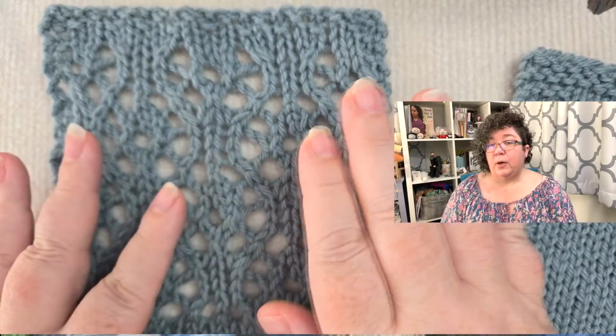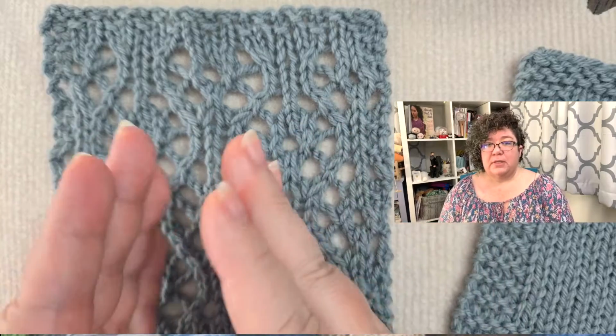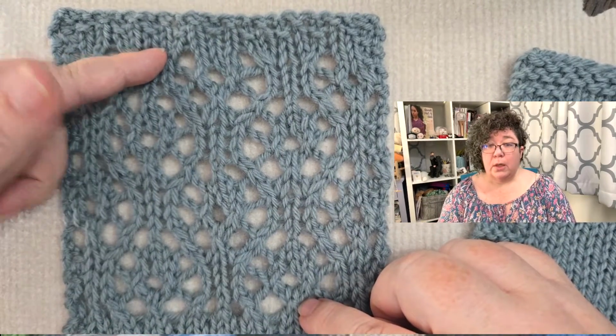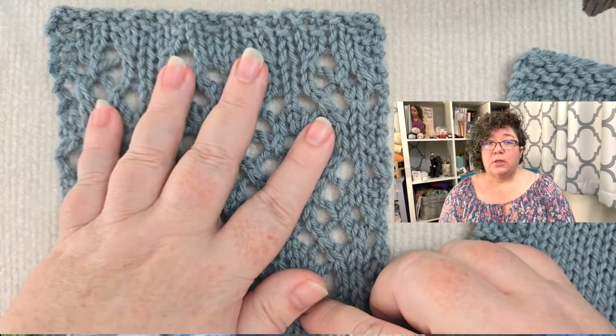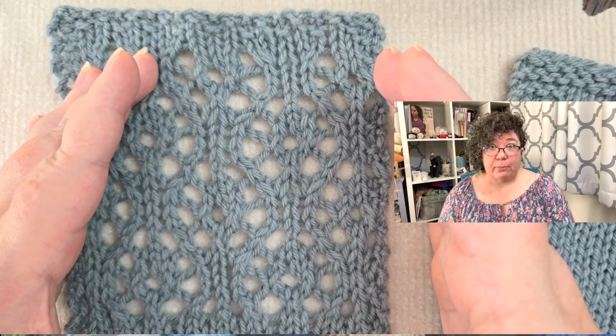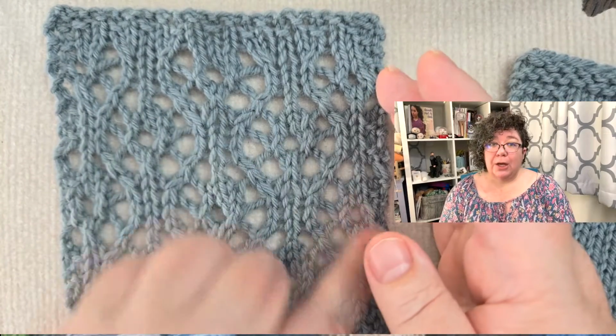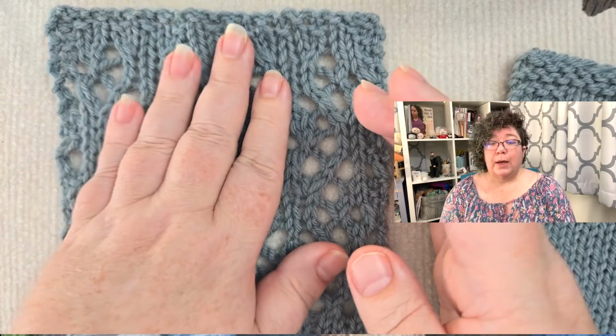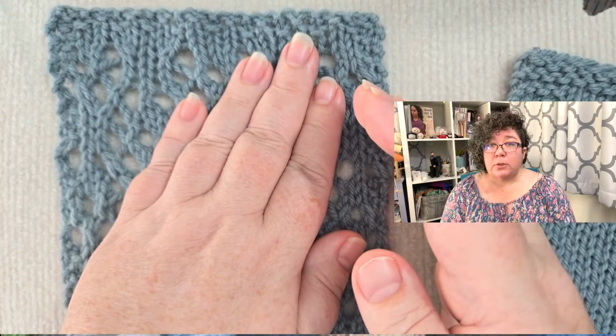You can pick which direction it expands in, but the same number of stitches and the same number of rows, if it's lace, is going to give you a bigger piece of fabric if you block it to highlight the lace.